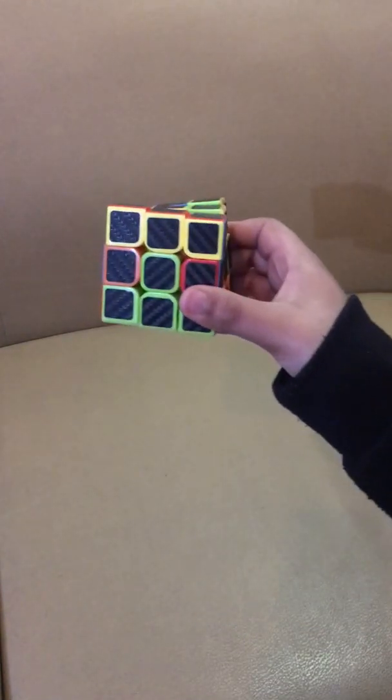Now there is a case. I'll just show you the case. I'll just make the case. This is a case that is really important. I'm just making the case. Okay, so I have made the case.